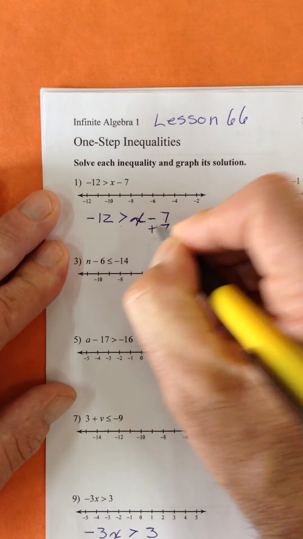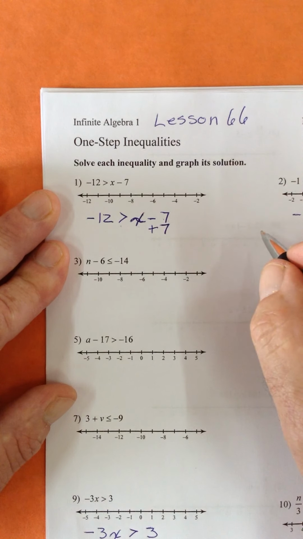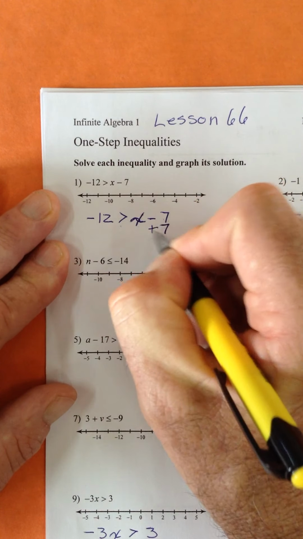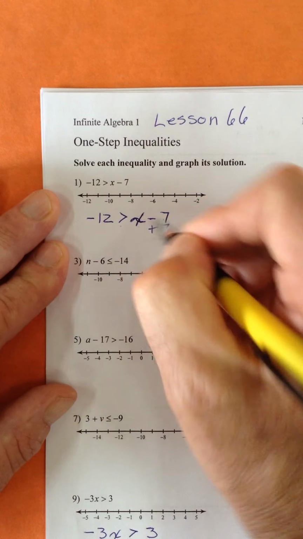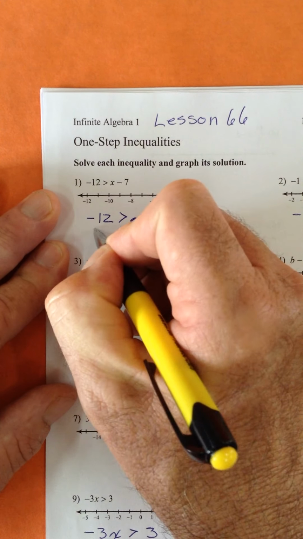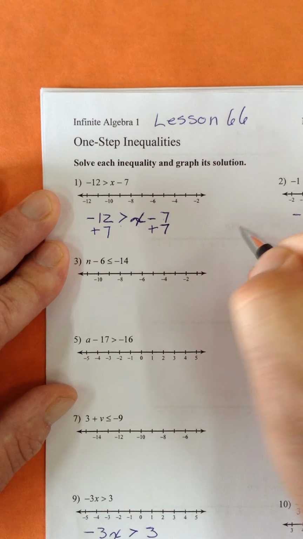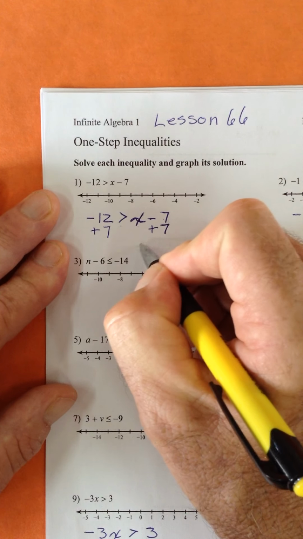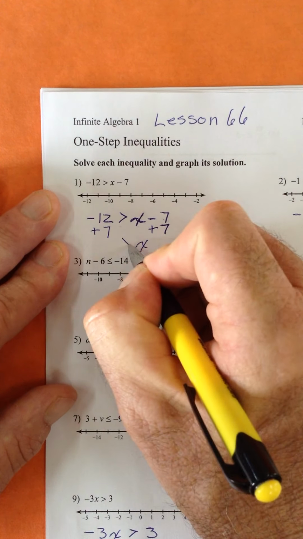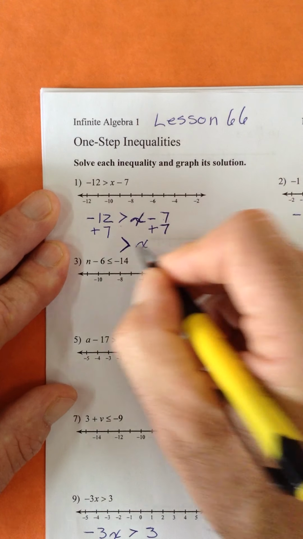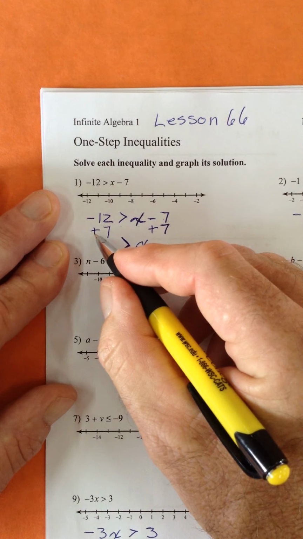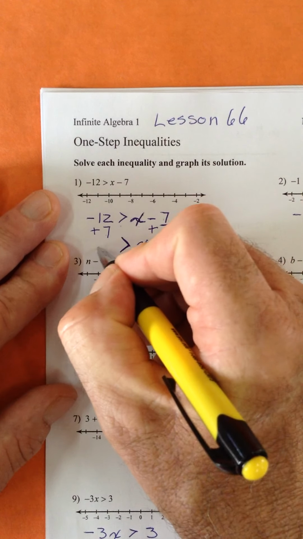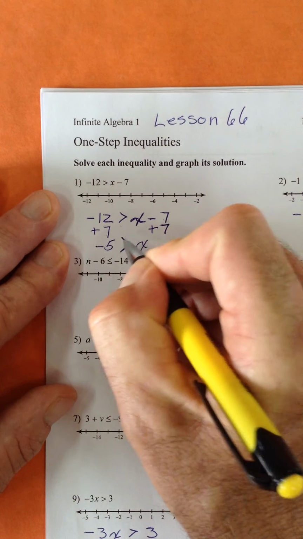That will become 0, and the x will be by itself. Okay, but whatever I do to this side of the symbol, I got to do to this side. So I got to go plus 7 over here. So it ends up being x by itself, and I have the symbol, and then negative 12 plus 7, that's going to make this negative 5.